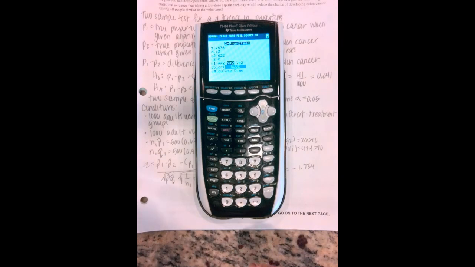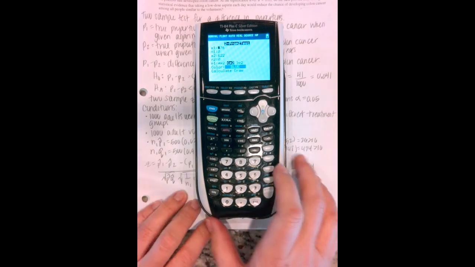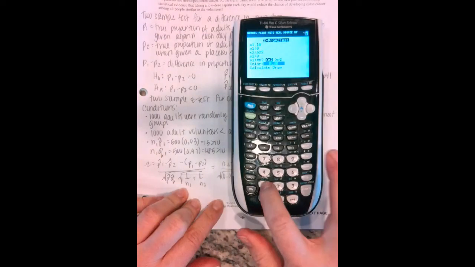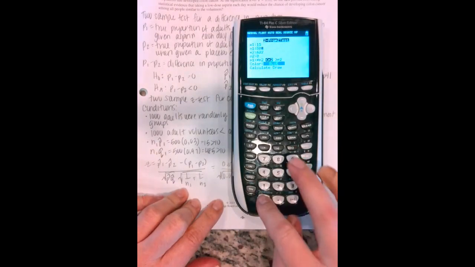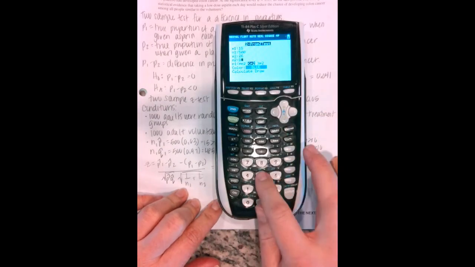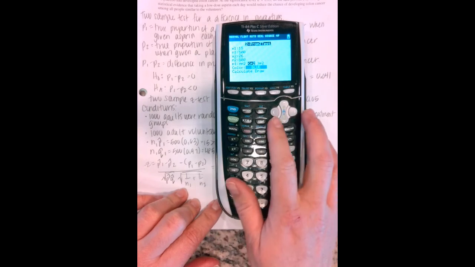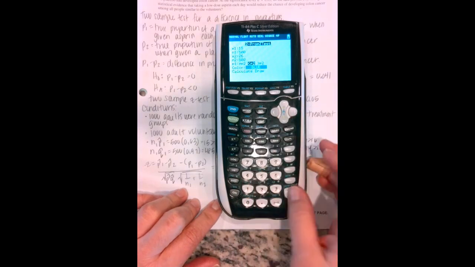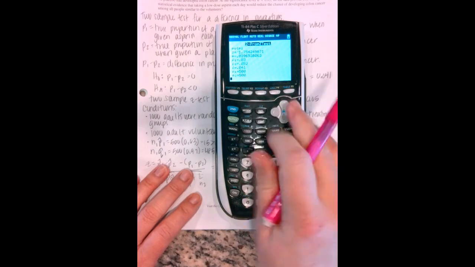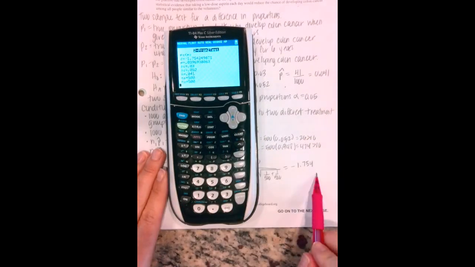So x1 would be 15, n1 500, and then x2 would be 26, n2 would be 500, and we're going with less than, calculate, and we get our z value of negative 1.754.